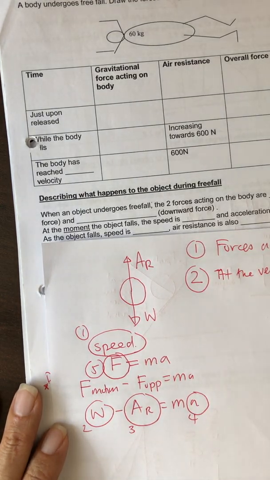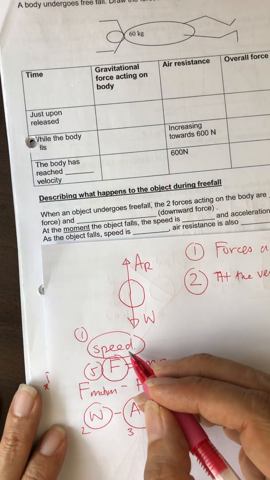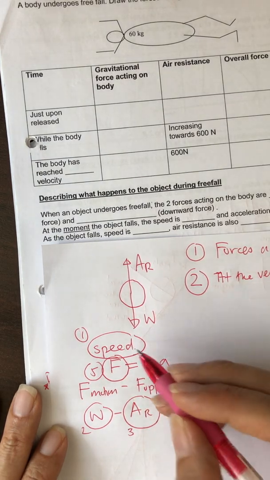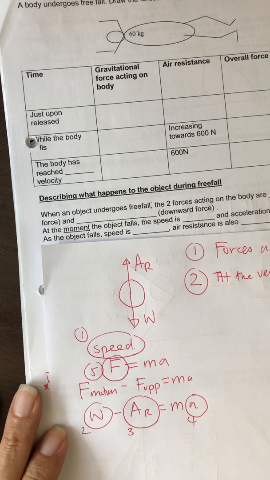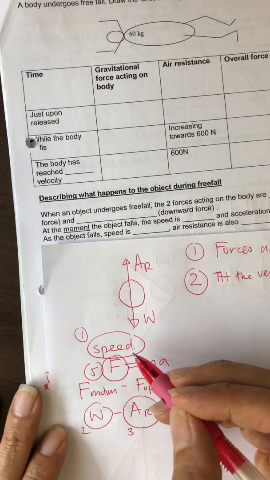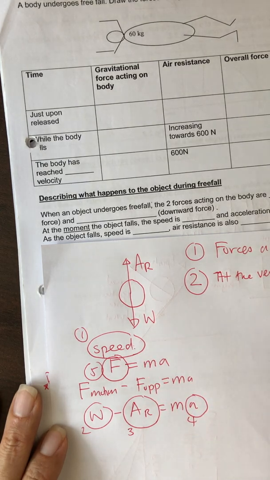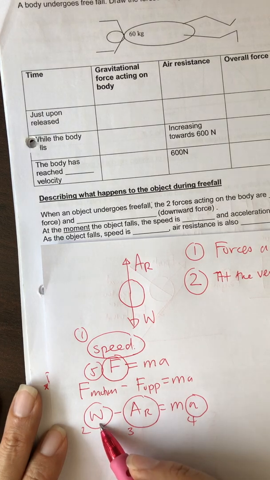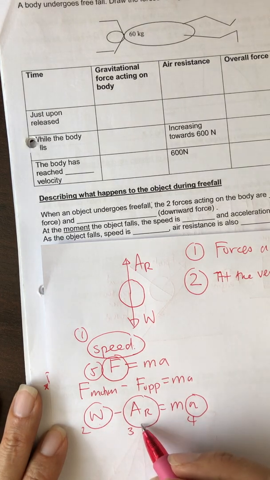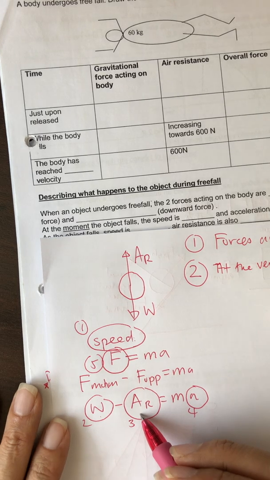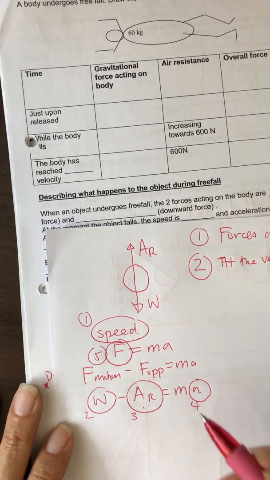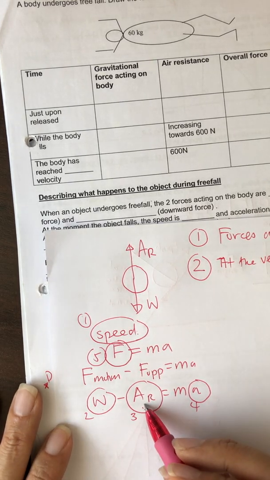So at the very start, what is happening? Speed is 0, just the moment you release it. What about the weight acting on it? Yes, there's gravity acting on it, but the air resistance is 0. Why? Because it hasn't even started falling. So this is 0.